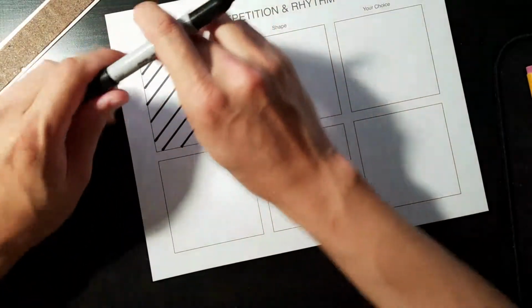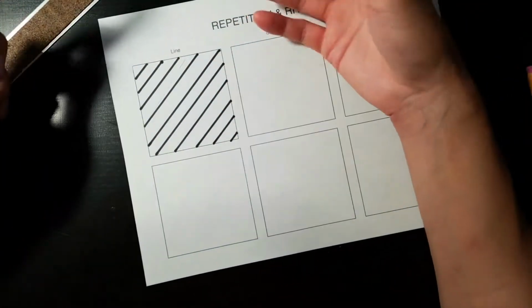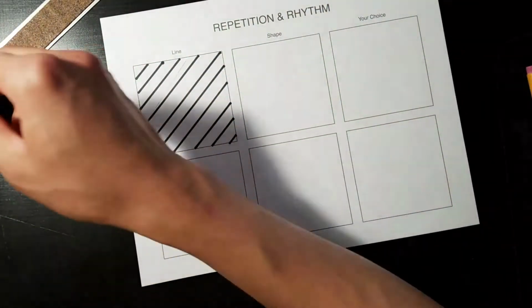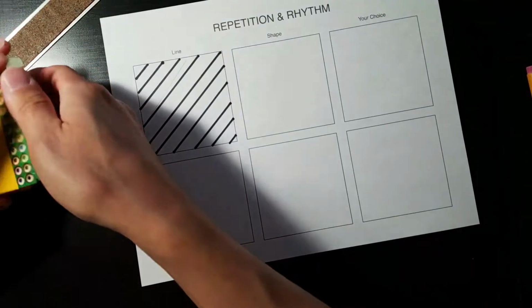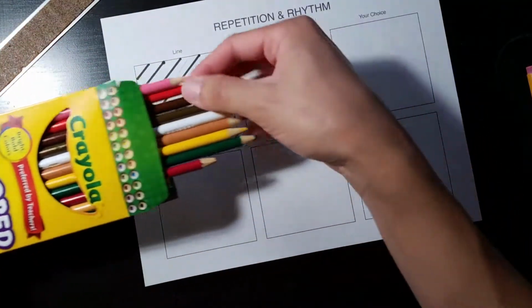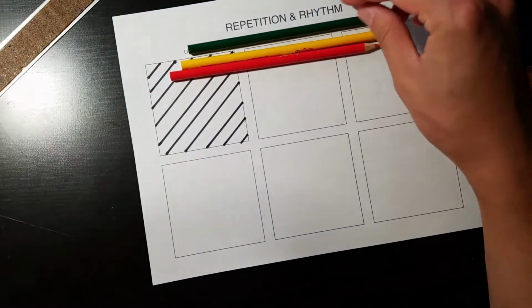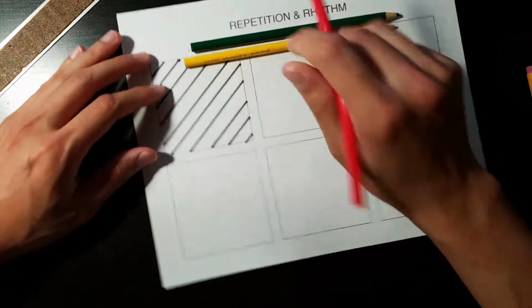Alright, so I created this really simple line repetition, but it's kind of boring, so I'm just gonna color it. It's red, yellow, green. I'm gonna use these three colors.